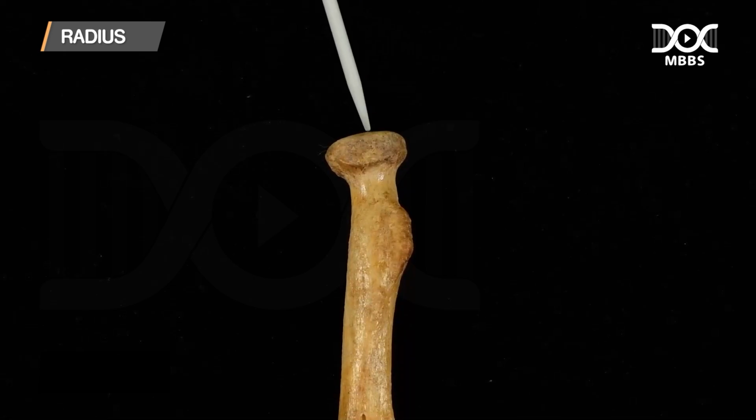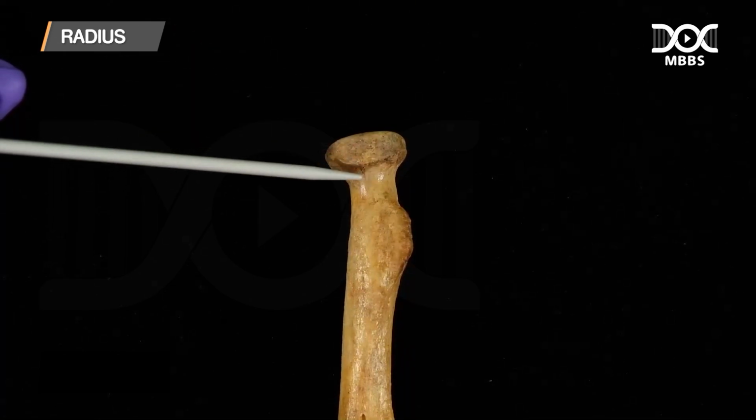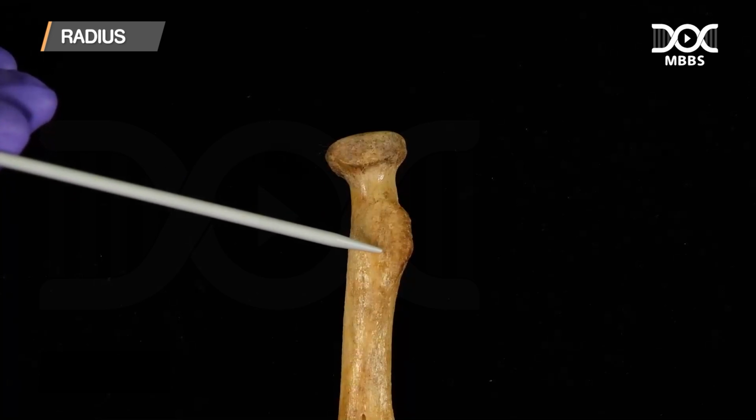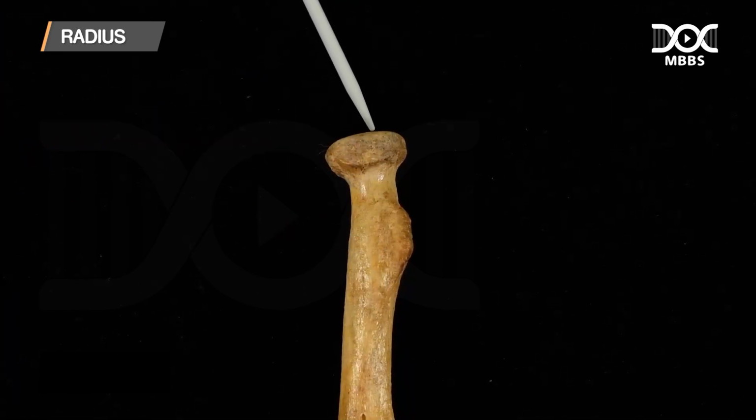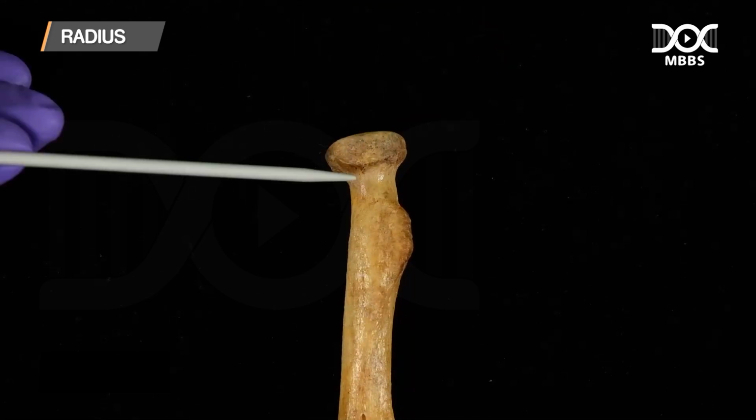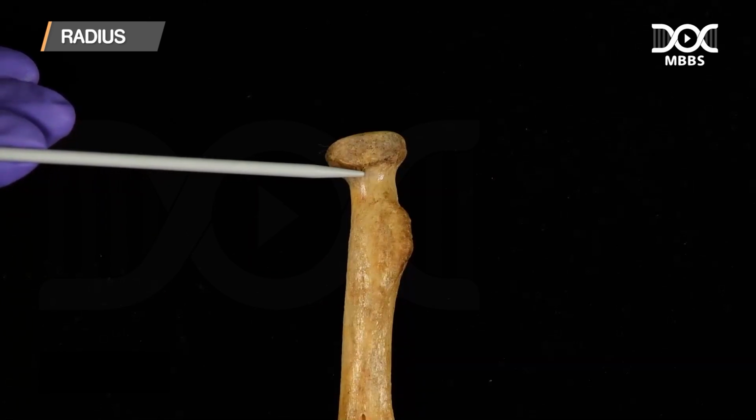Upper end of radius has a head, then a neck, and then the radial tuberosity. The head of the radius articulates with the capitulum of the humerus, forming the humeroradial joint. The peripheral margin of the head of the radius gives attachment to annular ligament, and this articulates with the radial notch of the ulna, forming superior radio-ulnar joint, which is an example for pivot type of joint. Then when we talk about neck of the radius, the neck of the radius gives extension to attachment of annular ligament.